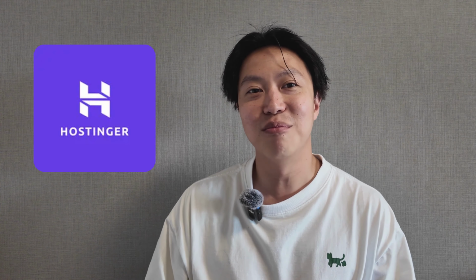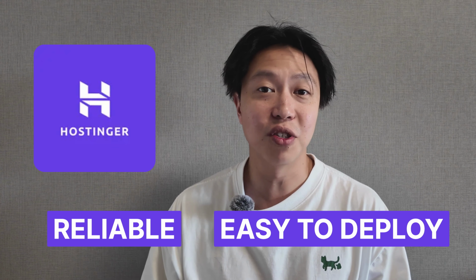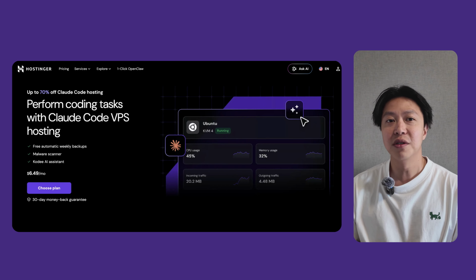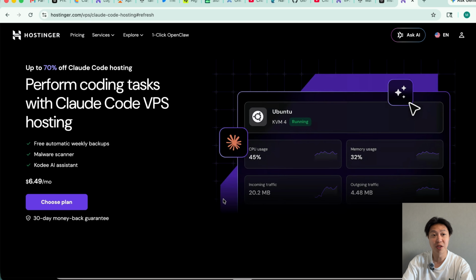Now the VPS provider that I'm using today is Hostinger. There are many platforms out there, but Hostinger is one of the most popular and reliable alternatives. And the best part is it's simple to deploy. Furthermore, for Claude Code, there's a simple off-the-shelf deployment option, which I'll link down in the description below, so it's just one click. So to start off, you want to head to the Hostinger Claude Code VPS hosting page. I'll share the link down in the description below for direct access to this page, where you can actually deploy a Hostinger VPS with Claude Code already installed.